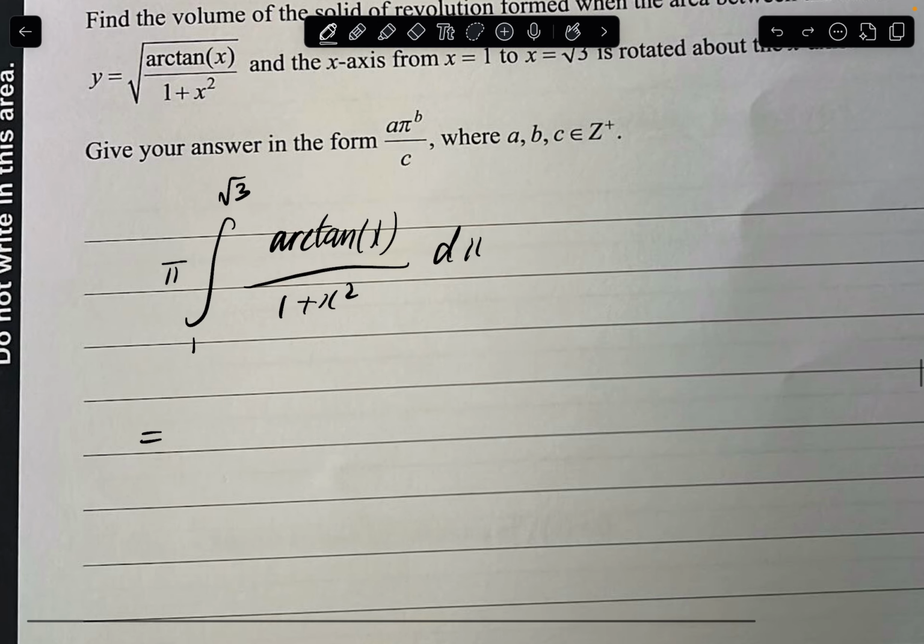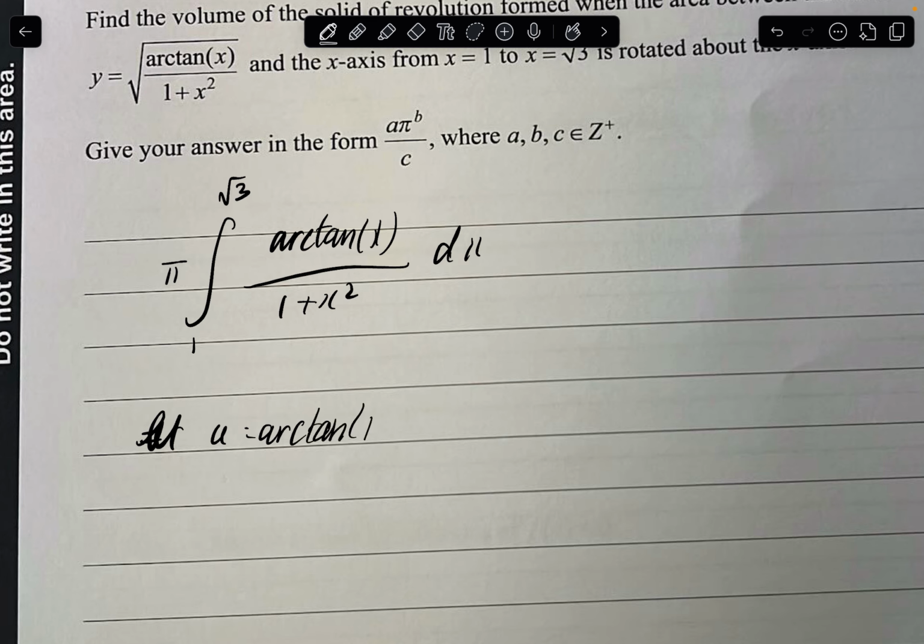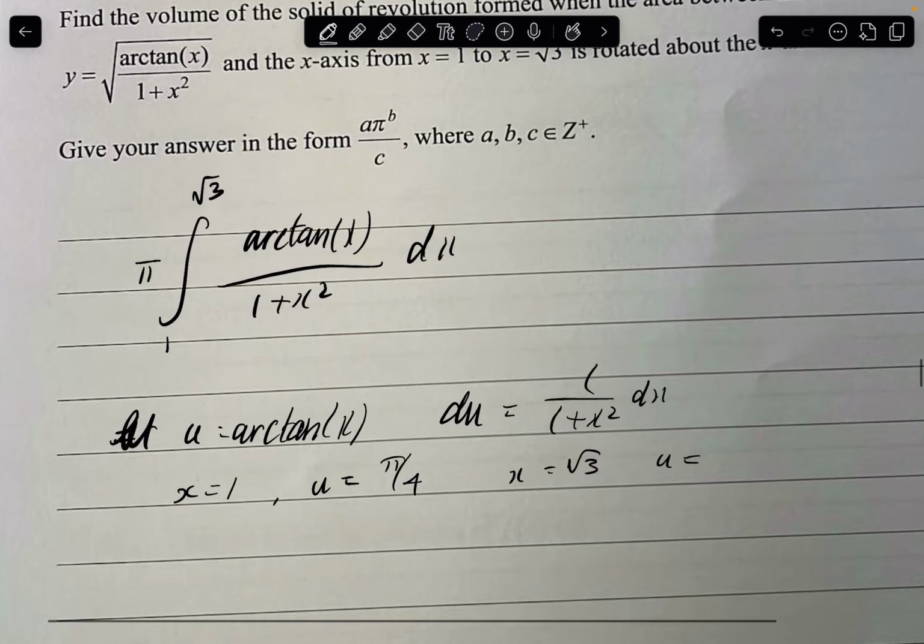So we can do a u sub. Let u be equal to arctan x, du is equal to 1 over 1 plus x squared dx. And when x is equal to 1, u is equal to tan inverse of 1, which is pi on 4. And when x is equal to root 3, u is equal to tan inverse of root 3, which is pi on 3.